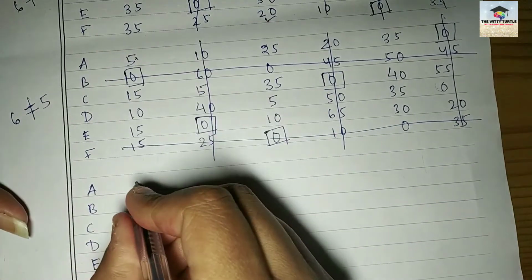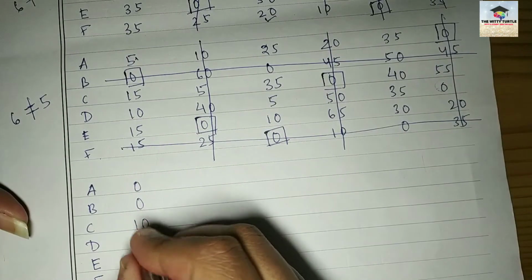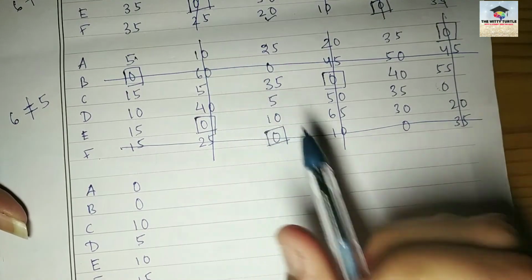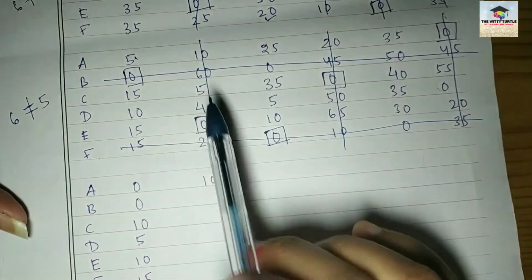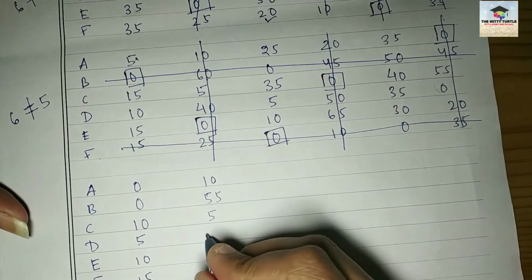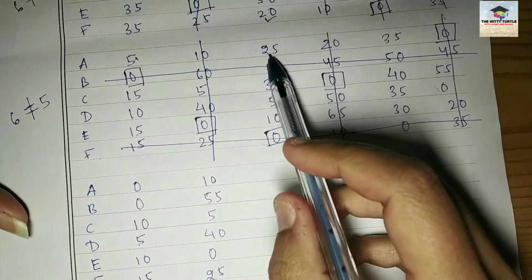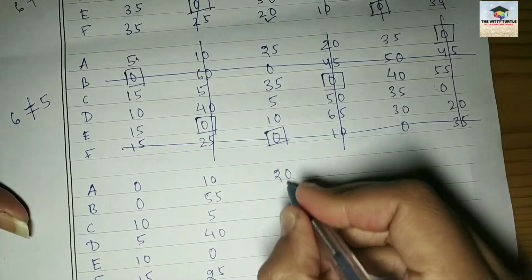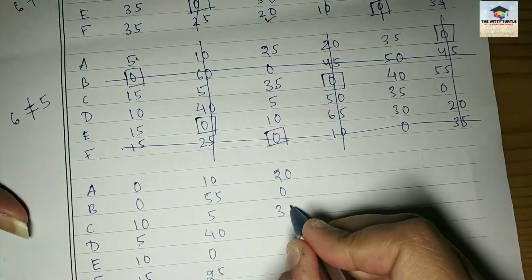5 minus 5 is 0. Then it is again 0. 15 minus 5 is 10, then 5, then 10, then 15. Now here also 10. Then here you have an intersection, so it will be 60 minus 5 is 55. Then again 5, 40, 0 and 25. Now again this is an uncut number, so you have to deduct 5 from this. It will be 20, then 0, then again 35 minus 5, that is 30.